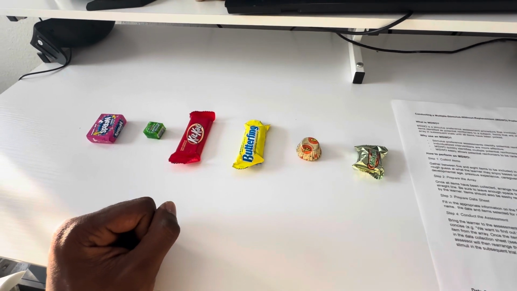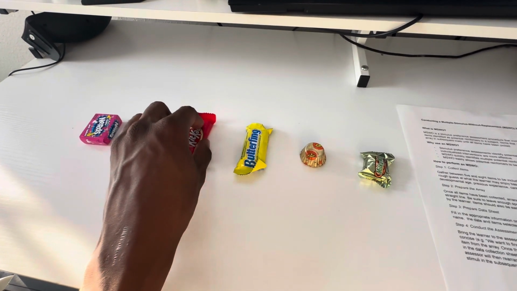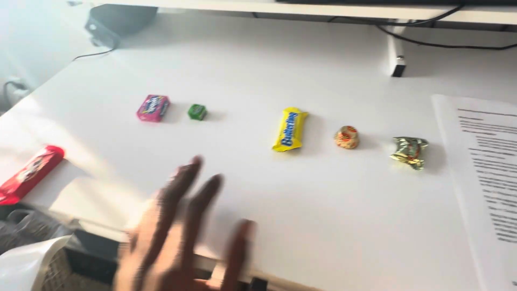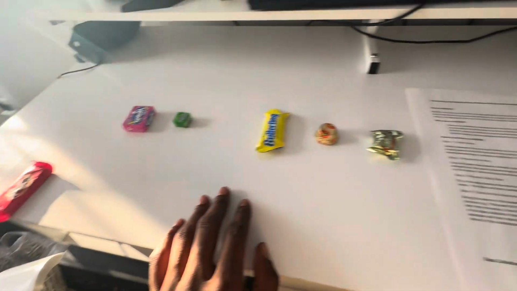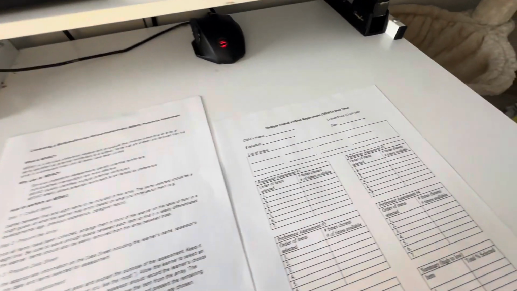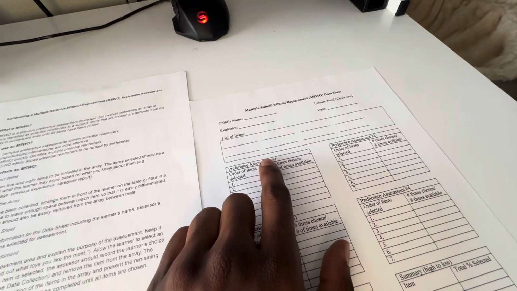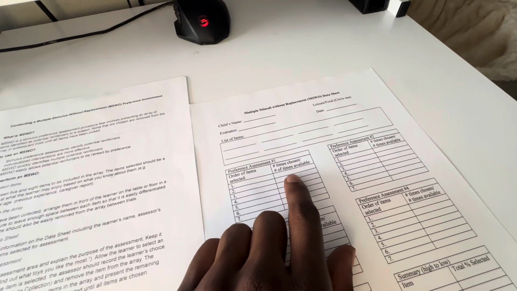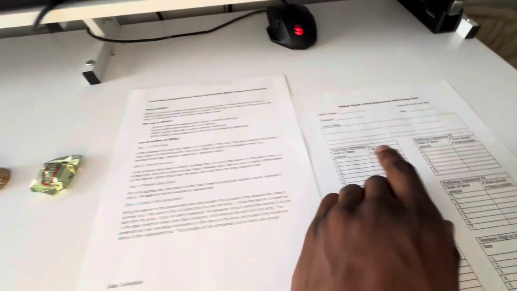The learner will then be allowed to select one item from the array, and let's say that they select Kit Kats. So Kit Kats will be removed from the array, likely eaten by the learner, and the assessor will then move on to the data sheet. They will mark Kit Kat in the first box of preference assessment 1, and then they will mark 1 of 1 as the item had one opportunity to be chosen and was chosen one time.